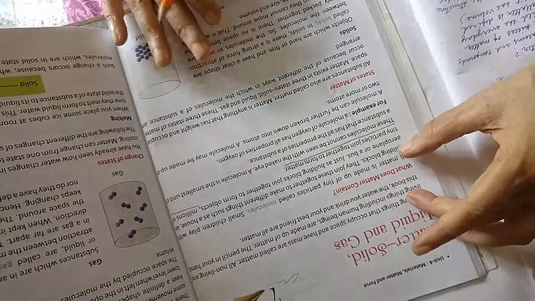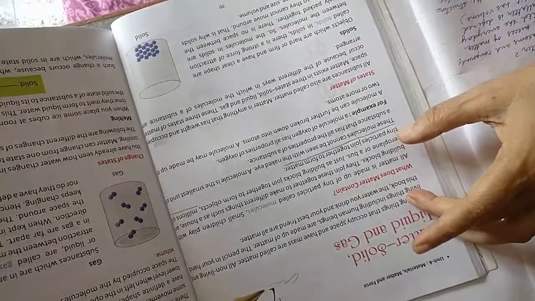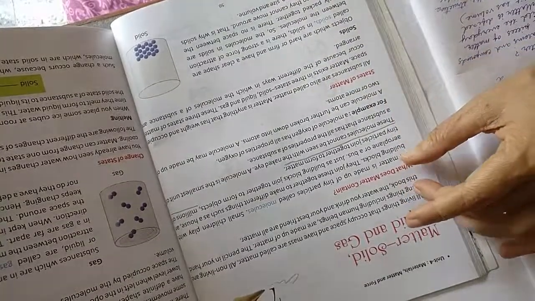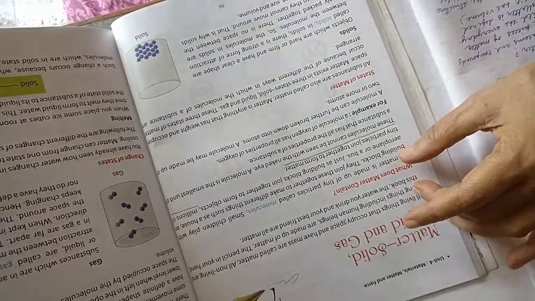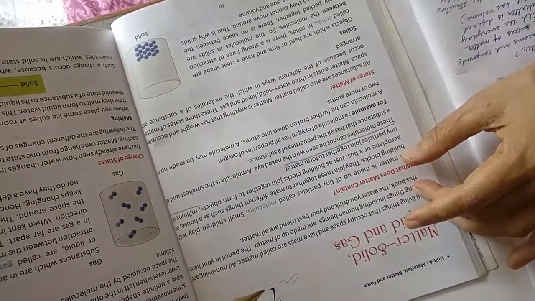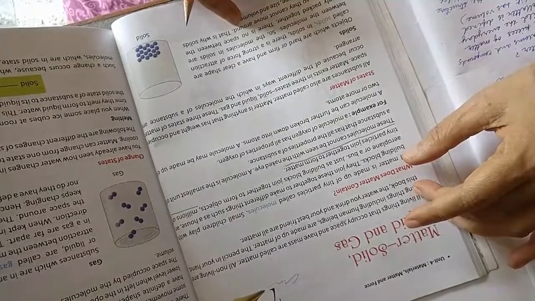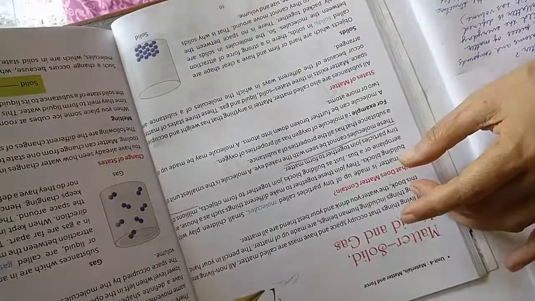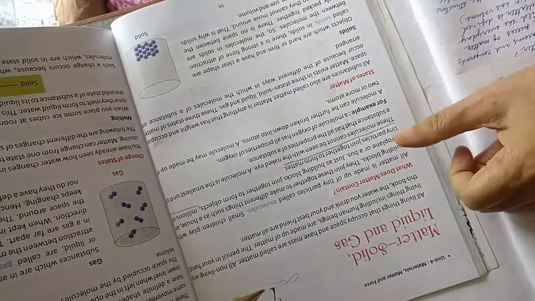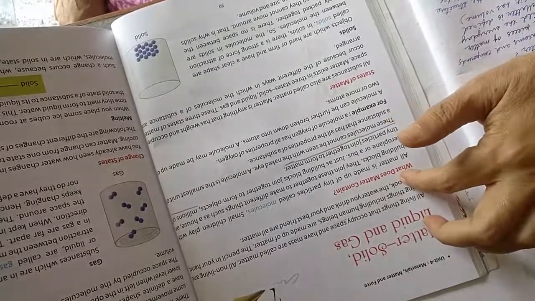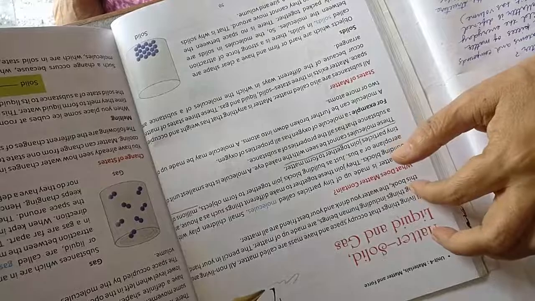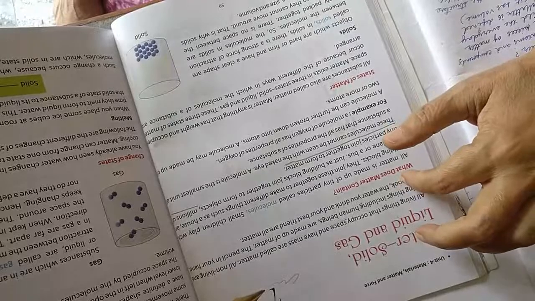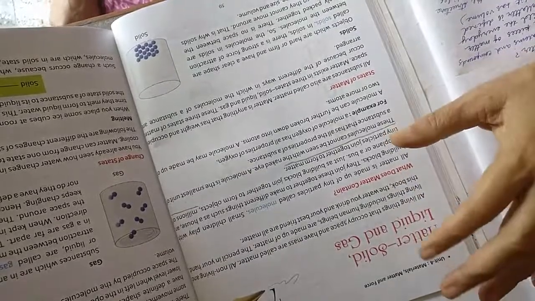In oxygen, you see, oxygen contains only the same types of particles, small particles. Oxygen particles will contain no other tiny particles, only oxygen is there in oxygen gas. But if you see the air, it is a mixture of gases. In that mixture, the percentage of oxygen is 21, nitrogen is 78, and carbon dioxide is 0.04. So how can it be possible?